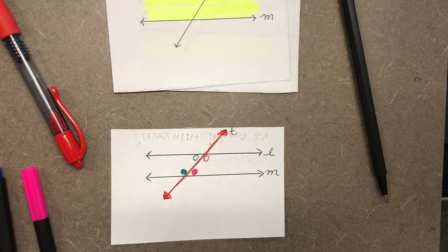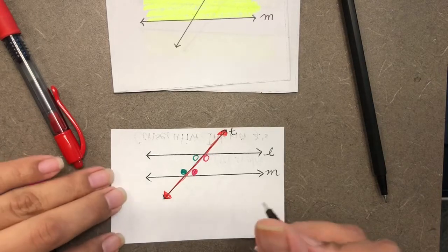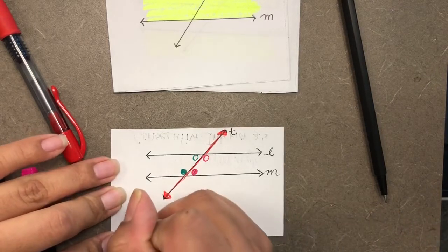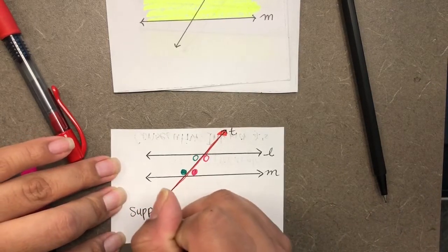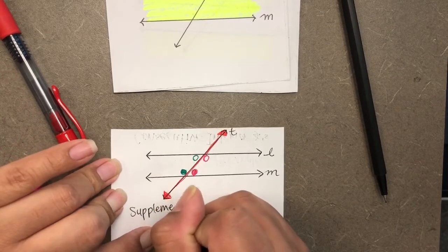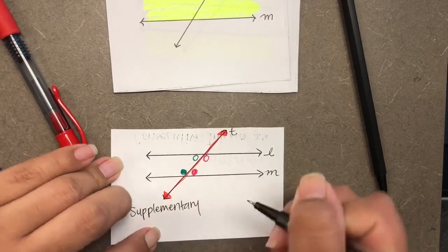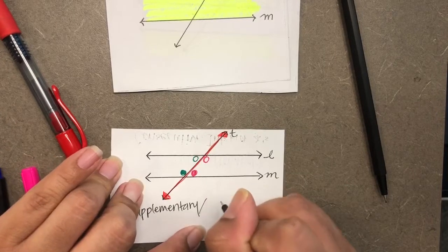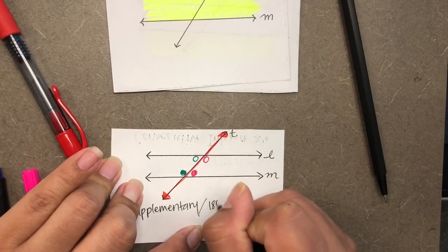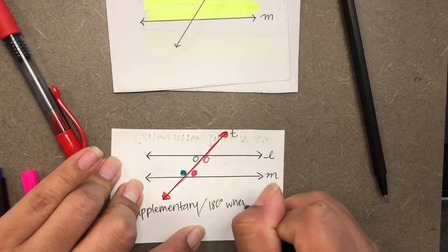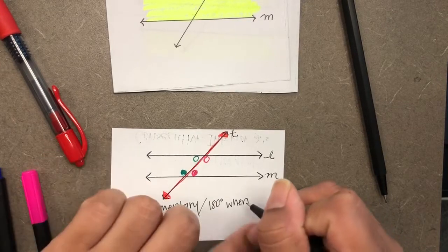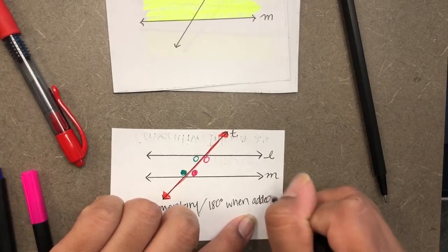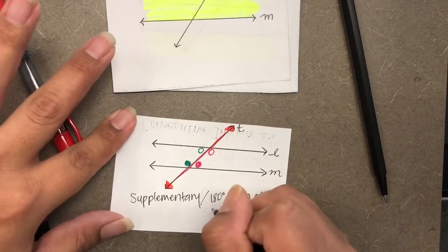So they equal 180 degrees when you add them together. That means, let's put supplementary, 180 degrees when added together.